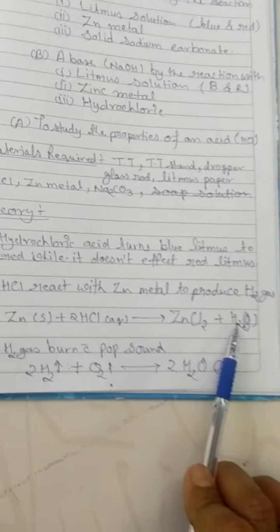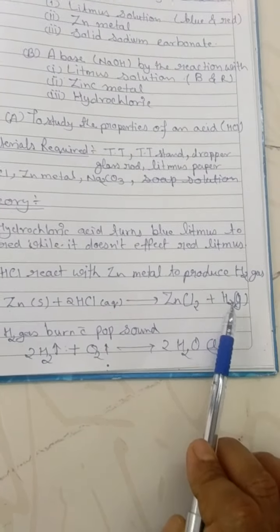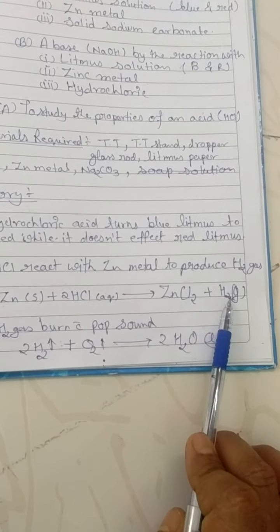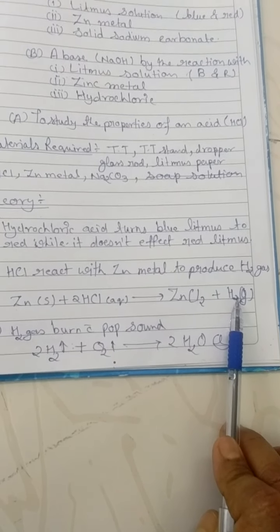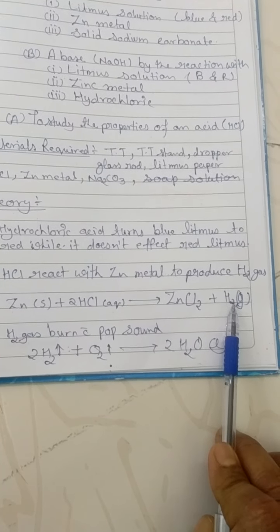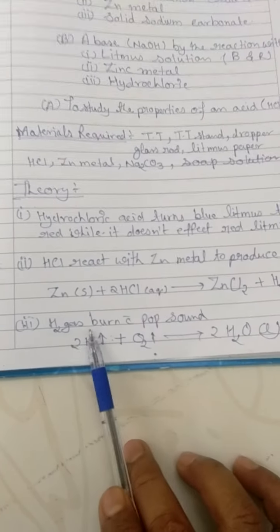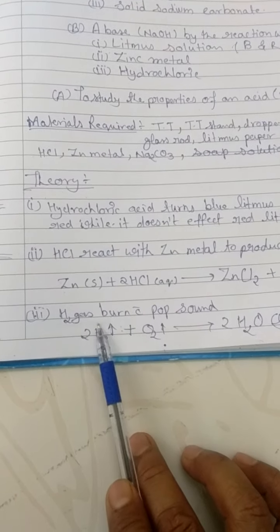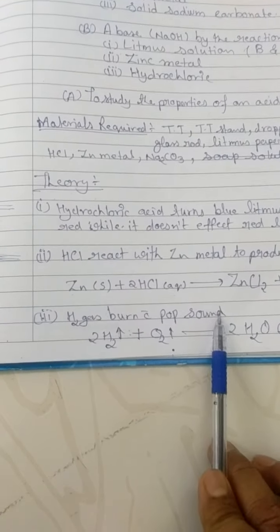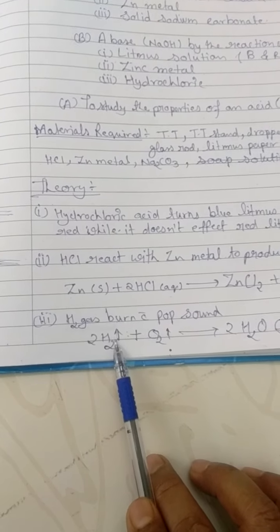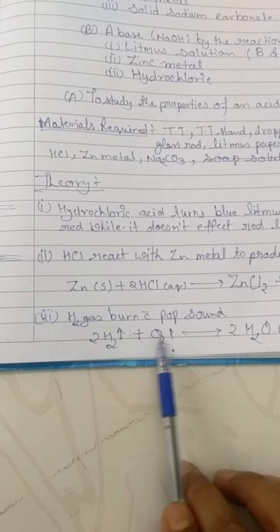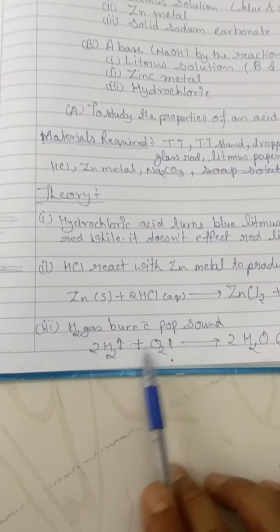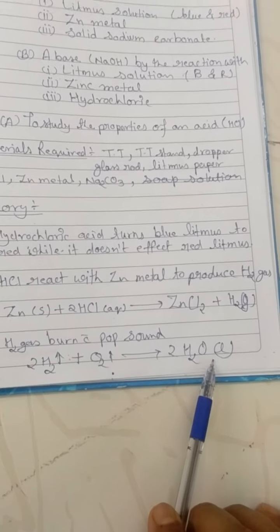How can we identify whether this liberated gas is hydrogen gas? As we know, hydrogen gas is highly explosive and combustible, so it will catch fire very easily. Hydrogen gas burns with a pop sound when in contact with a lighted splint. In the presence of oxygen, hydrogen gas burns with a pop sound and forms water.